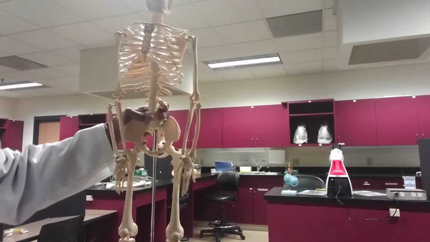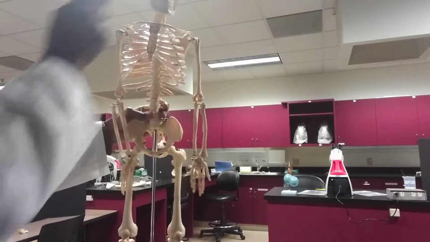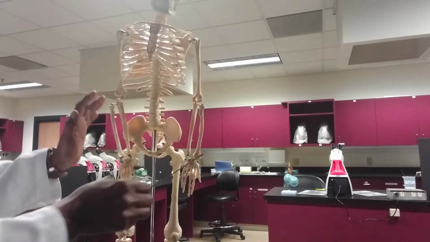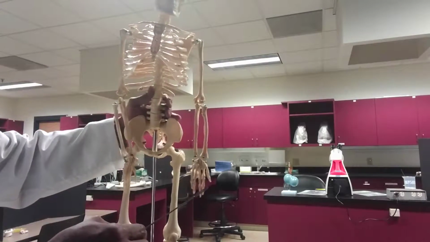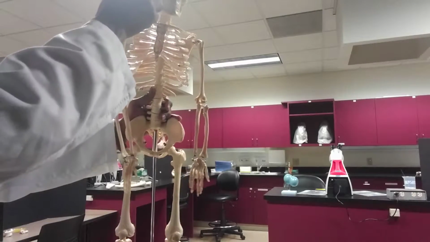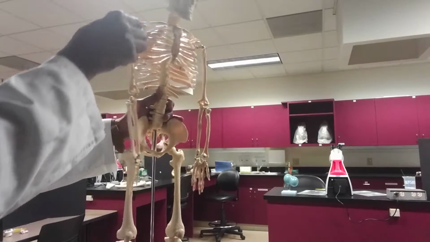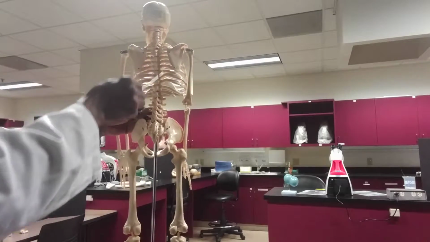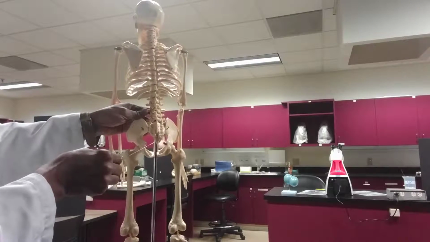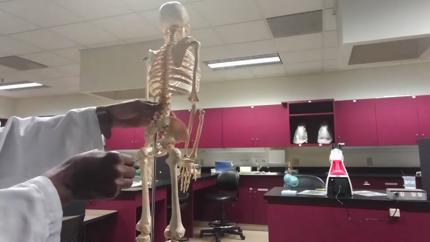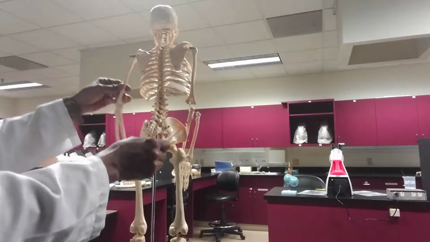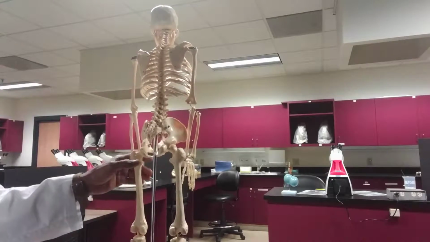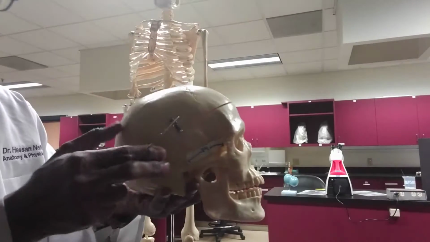The skeletal system is formed of two major categories: the axial skeleton and the appendicular skeleton. The axial skeleton basically is formed of the skull, the vertebral column, and the coccyx, while the appendicular skeleton is formed of the upper limbs, the lower limbs, and the pelvic bones. The skull is known as the cranium.